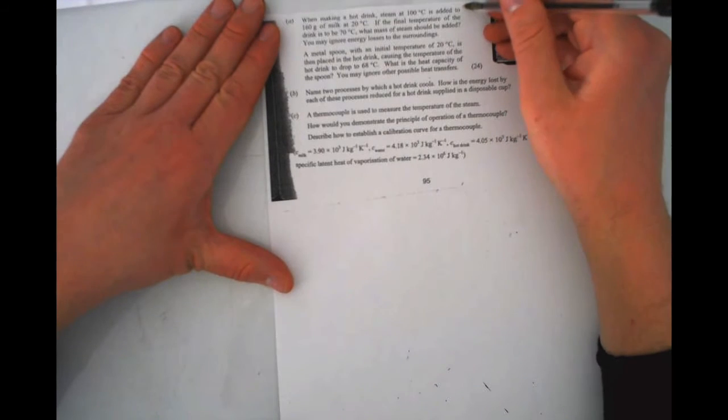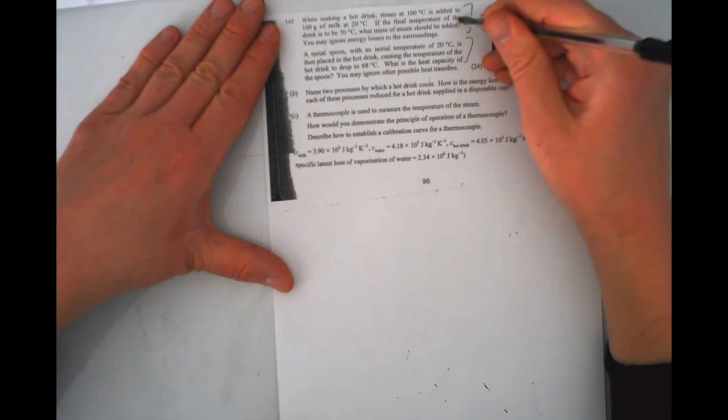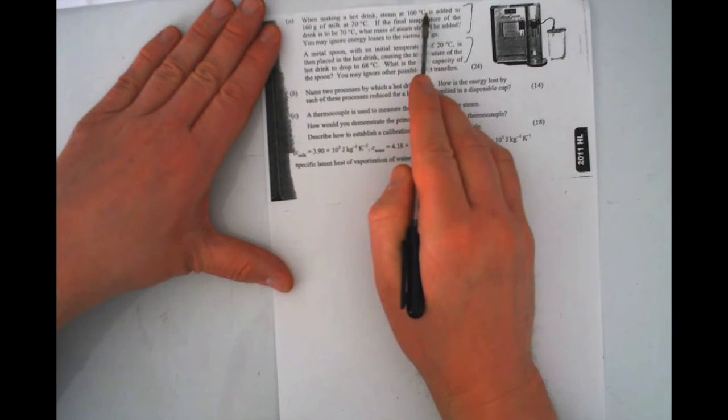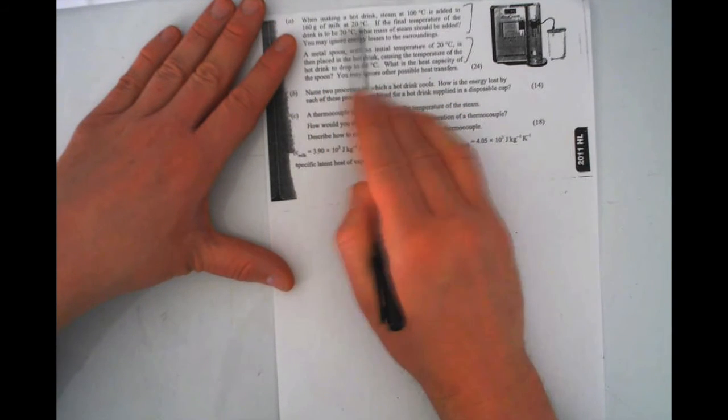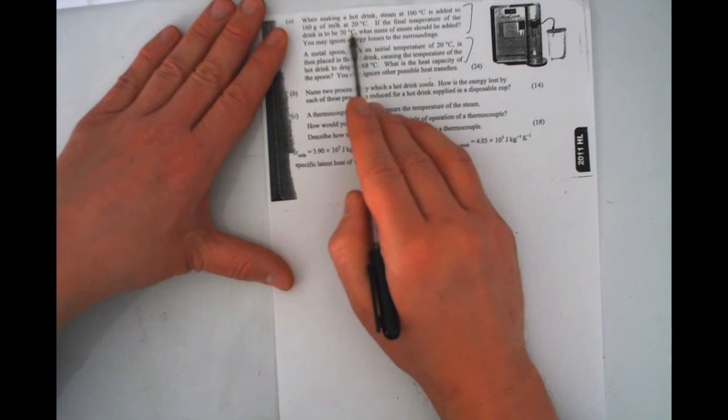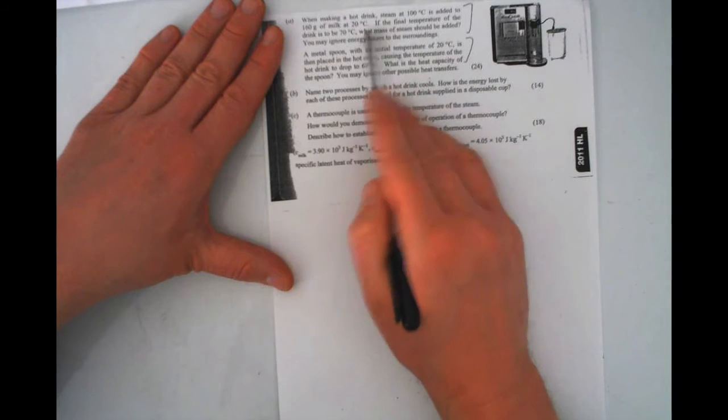So it comes in two halves. We're going to do the top bit first. Then we'll come back to this one here. So the first time we're making a hot drink, steam is added at 100 degrees Celsius to 160 grams of milk at 20 degrees Celsius. If the final temperature you're looking for is 70, how much steam do you need? What they're really asking for is how much heat do you need to make this happen?